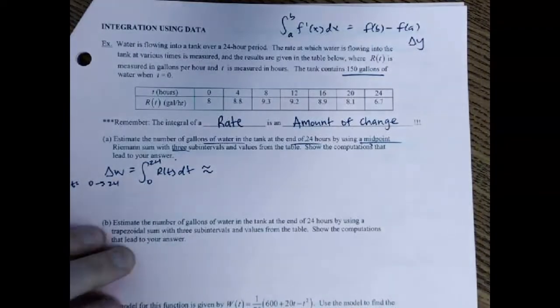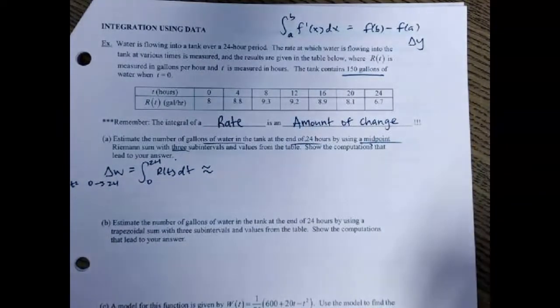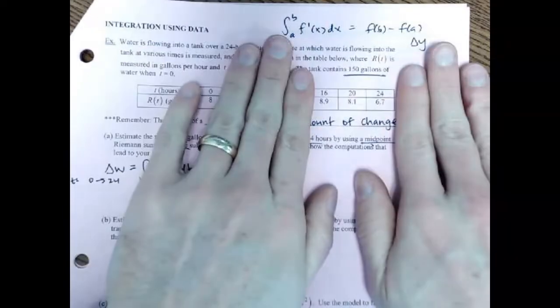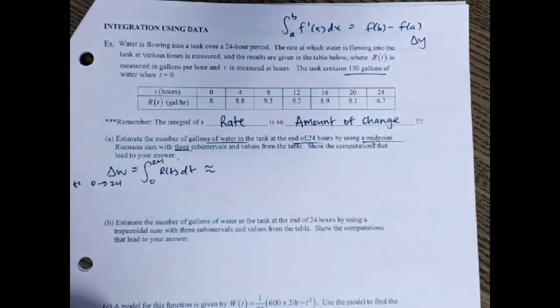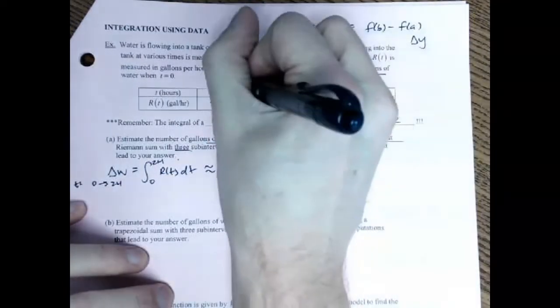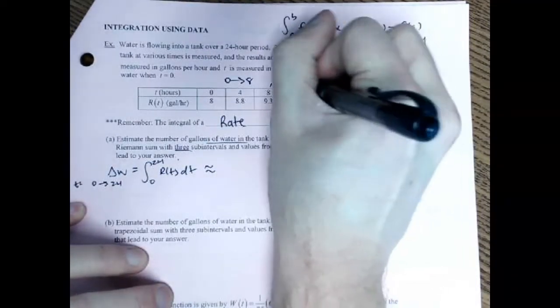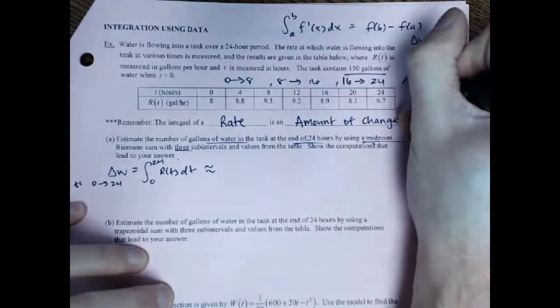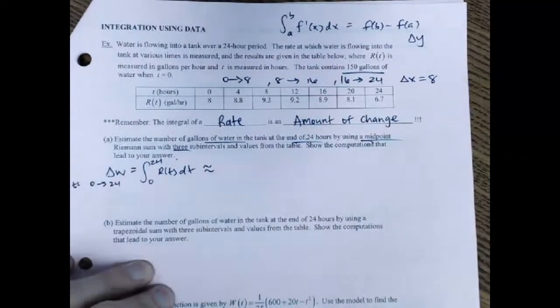Now let's see. It says 3 subintervals, and it doesn't specifically say equal, but why would you, right? You could do this, then that, and then that. But if you can make equal subintervals, you might as well. So we're going to do 0 to 8, then 8 to 16, then 16 to 24. Right? We're going to make it so that the width of each rectangle is the same.